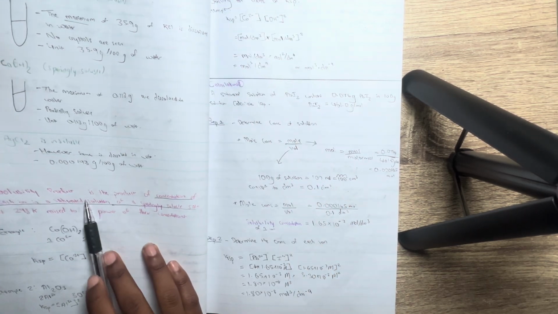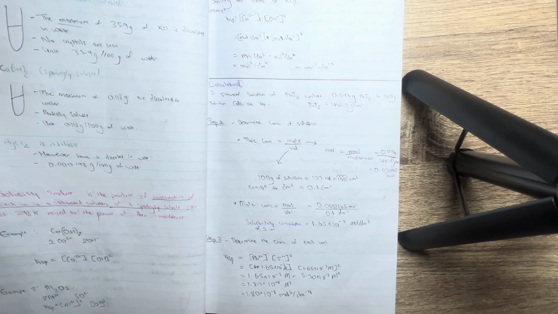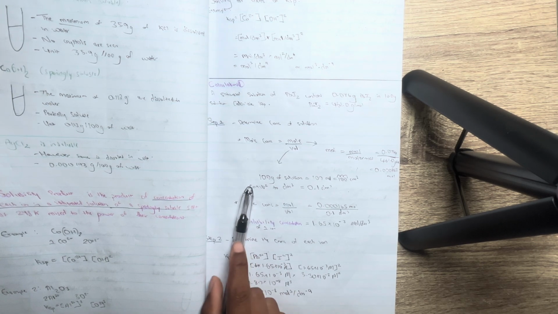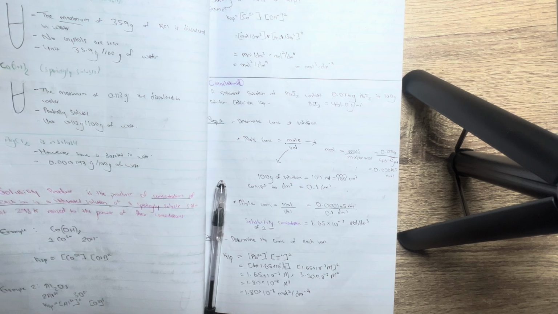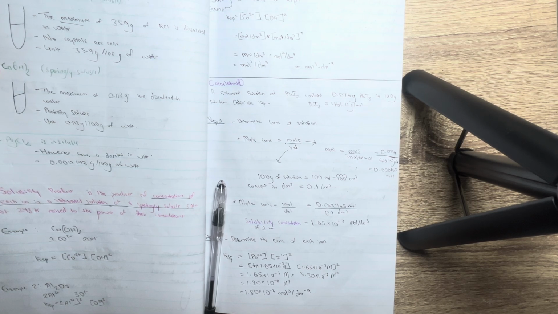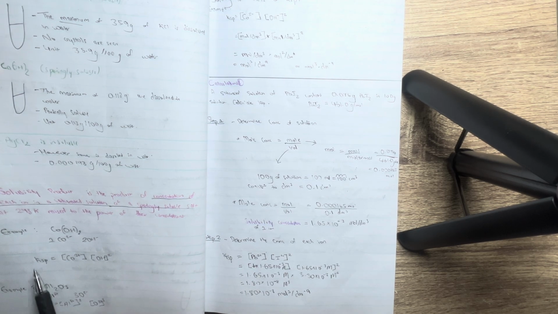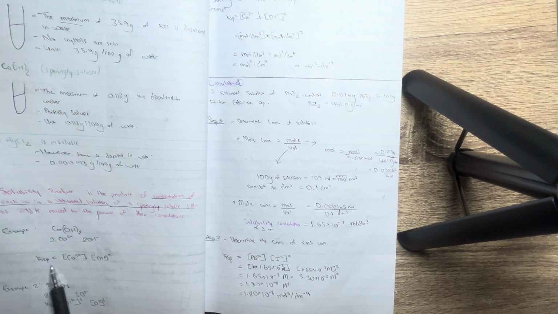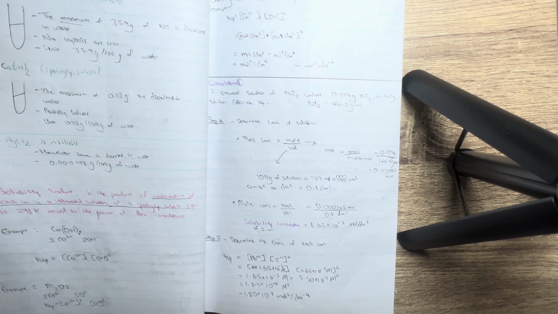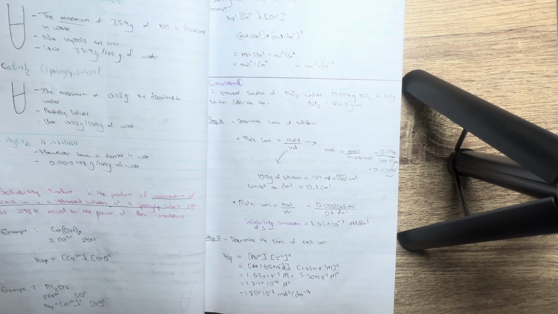Now the solubility product is the product of the concentration of each ion in a saturated solution of a sparingly soluble salt at 298 Kelvin raised to the power of their coefficients, which we went over already. This is just showing us how we can actually determine or write the Ksp. Remember Ksp is not product concentration of products over reactants. Instead, Ksp is simply the expression of the ions present, the ions that the sparingly soluble salt would give us.